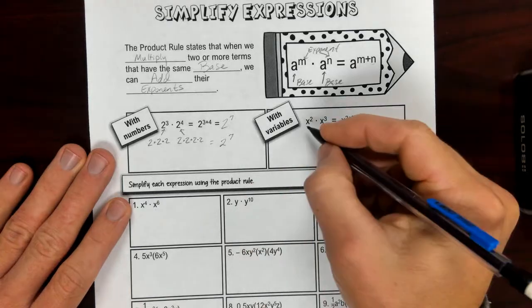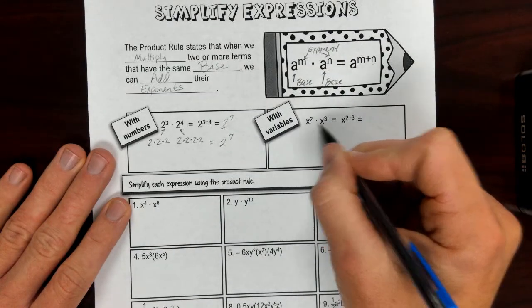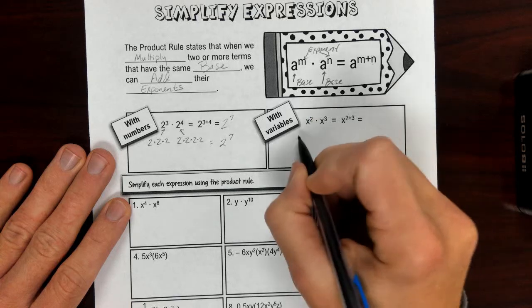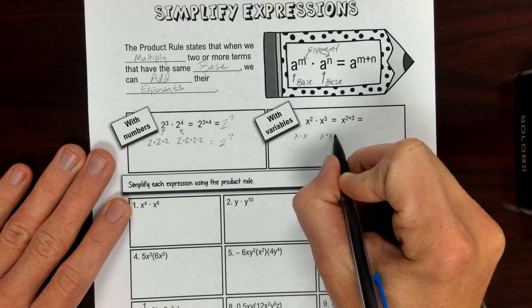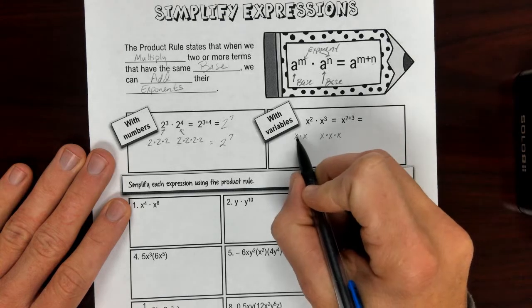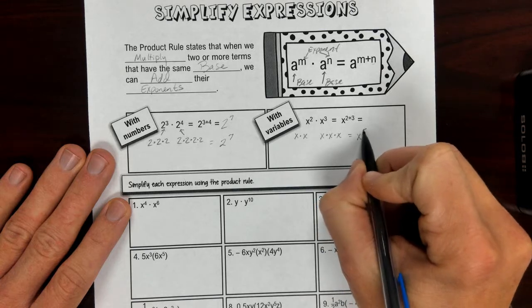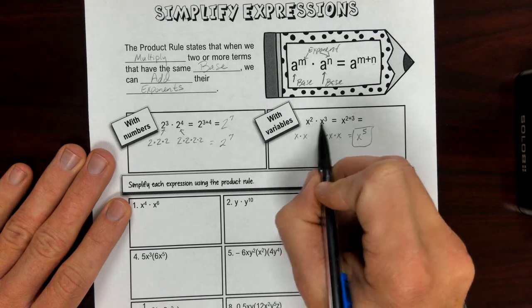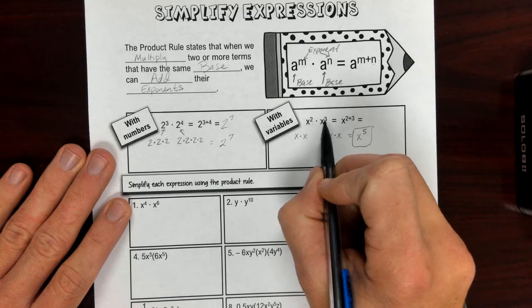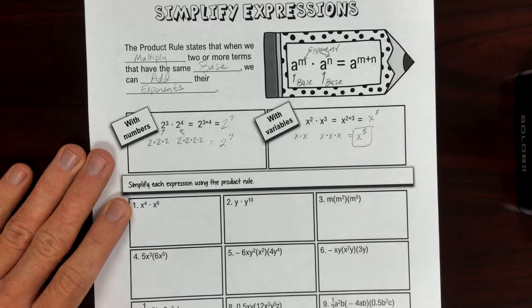Okay, well, what if I have a variable instead of a number? My variable here is my base. My base is x. So x squared is saying x times x. X to the third is saying x times itself 3 times. Okay, well, I've got x times itself 5 times. So if I don't want to expand it out, all I've got to do is say that's x and that's x. The base is the same, so let's just add our exponents. What's 2 plus 3? That's 5, x to the 5th.